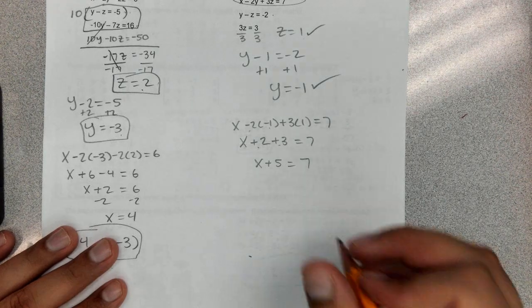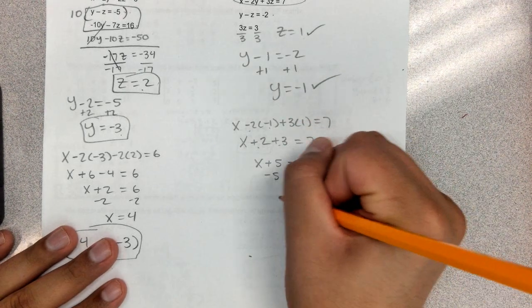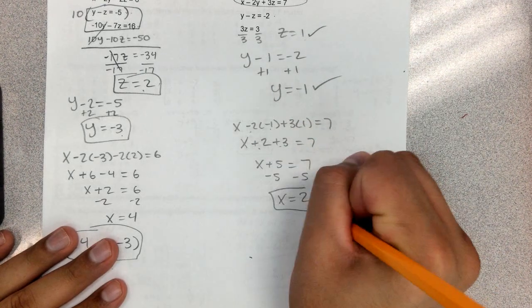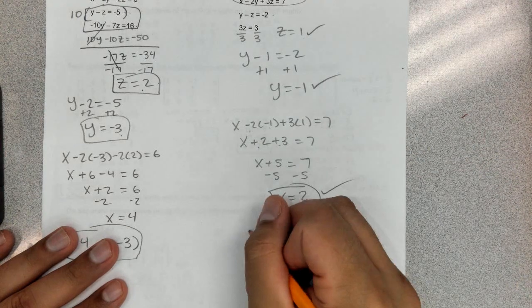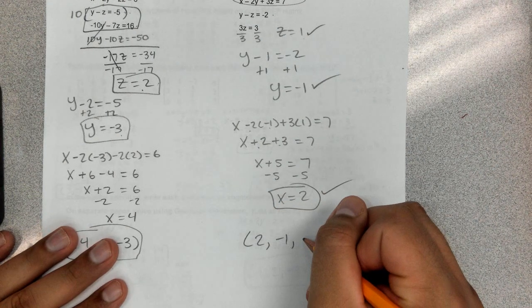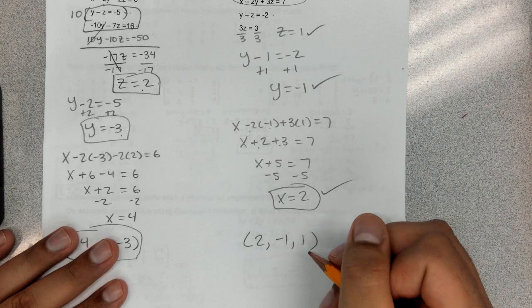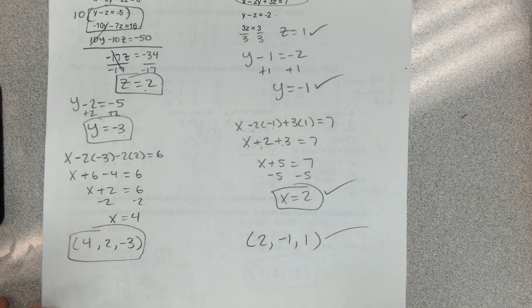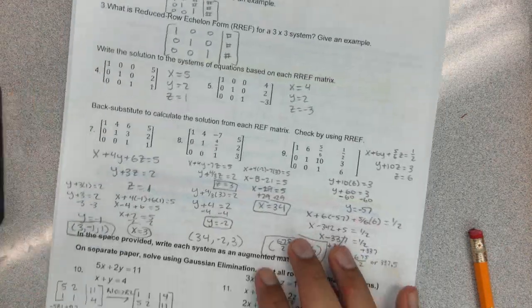So x plus 5 equals 7, subtract the 5, x equals 2. Our solution is 2, comma negative 1, comma 1. And that's going to be the end of the review.